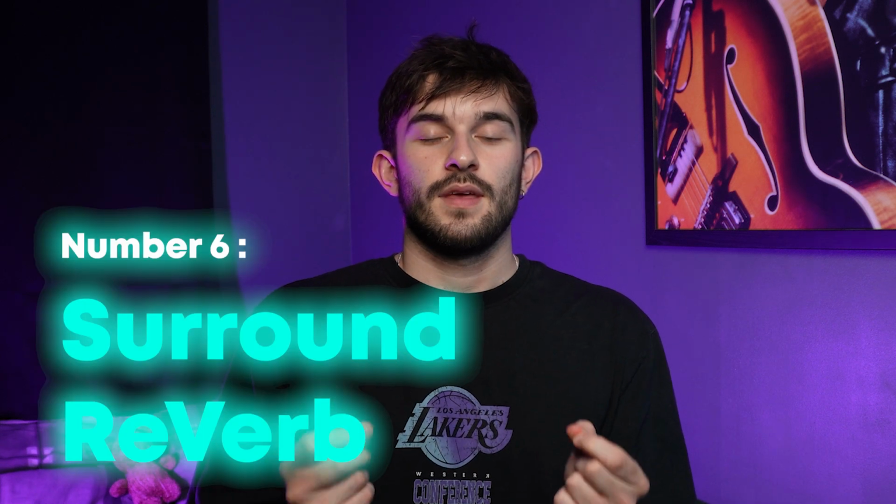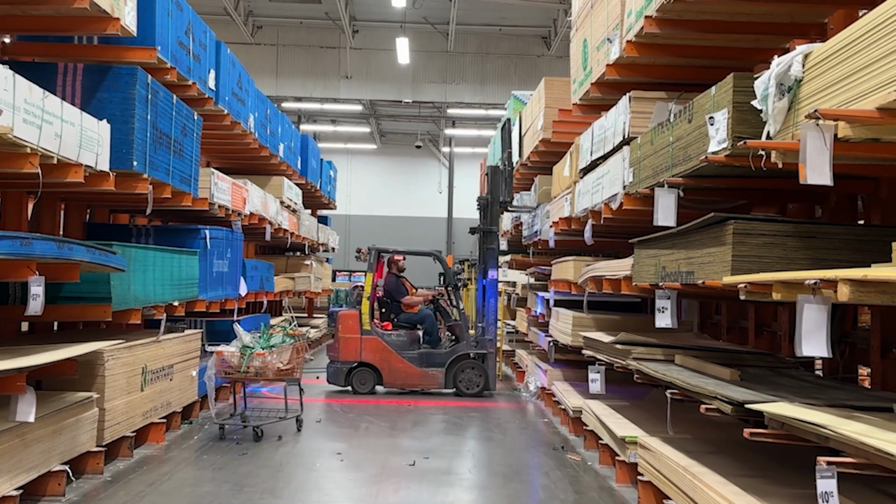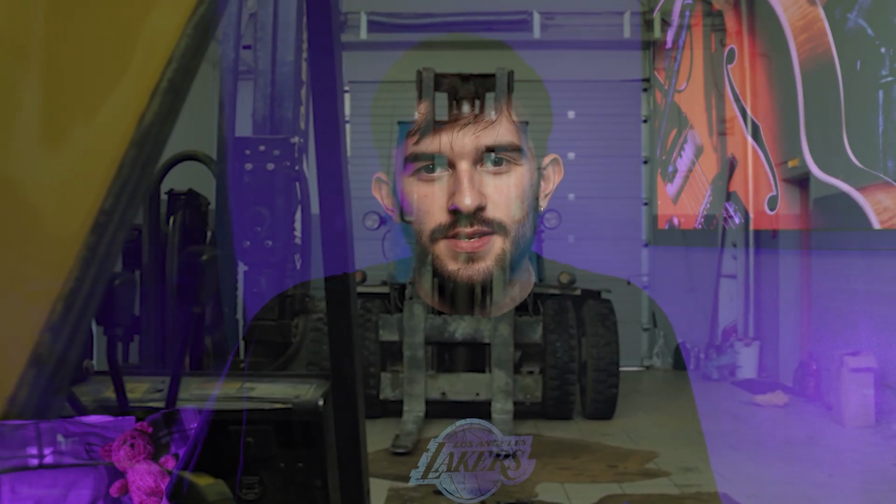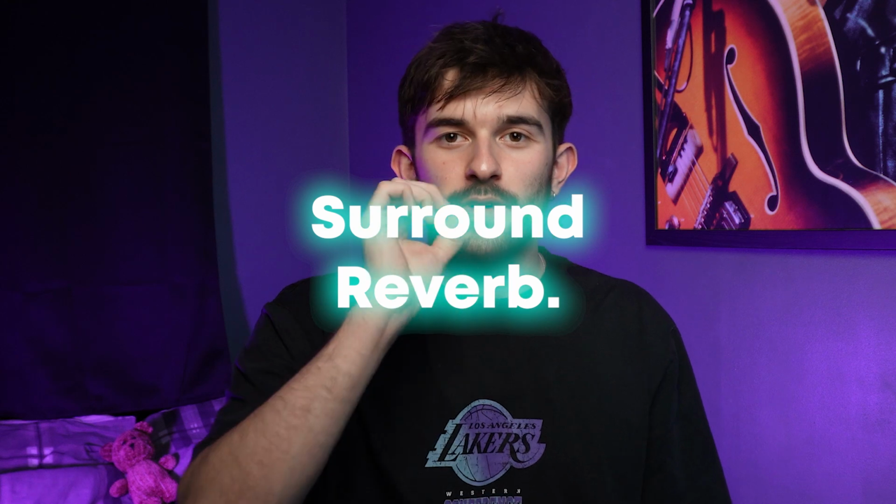Number 6 is surround reverb. This isn't necessary at all. I'm going to be straightforward with you. It is not necessary. But it's cool, because if I want to sound like I'm in a large warehouse, I just do this. If I want to sound like I'm in a small warehouse, I just do this. In fact, I can make my voice sound like I'm anywhere, thanks to surround reverb.